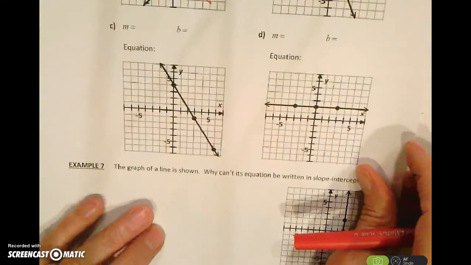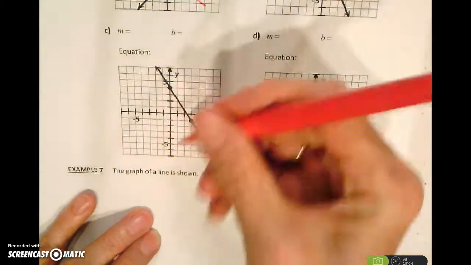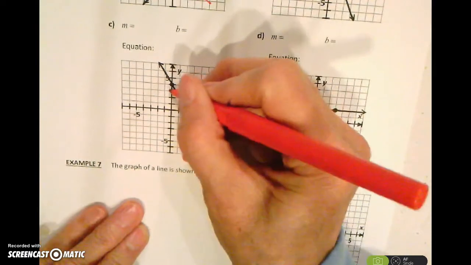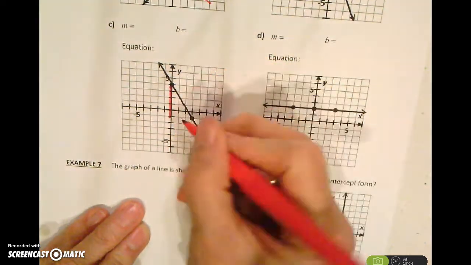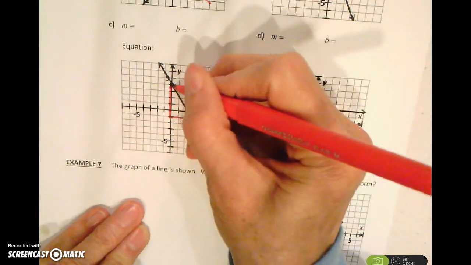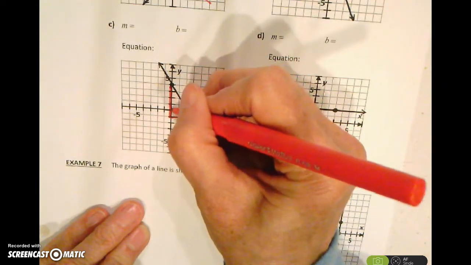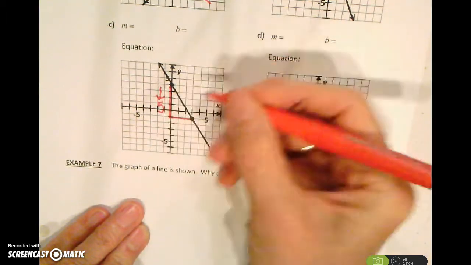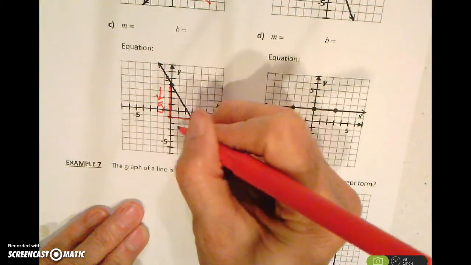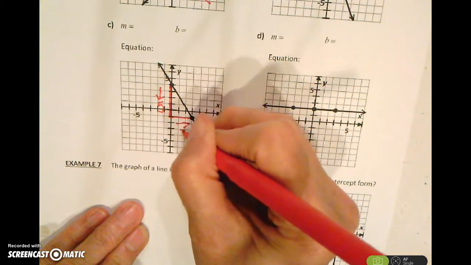Then C, the slope, and I'm going to use the points that are marked. So again, I'm going to go down here. Here's my slope triangle. So this is going down 1, 2, 3, 4, 5. So it's going down 5, and then to the right 3. So down 5 to the right 3.